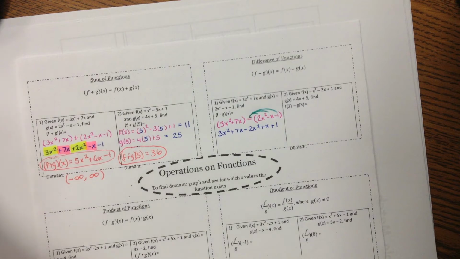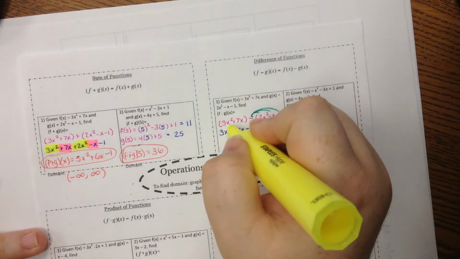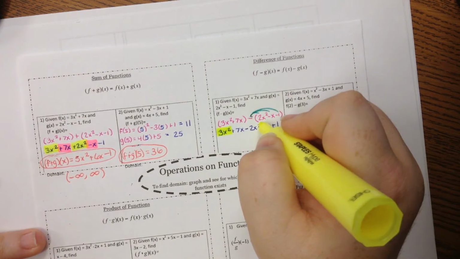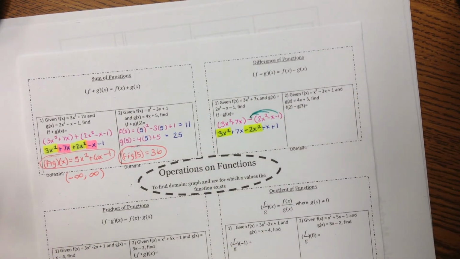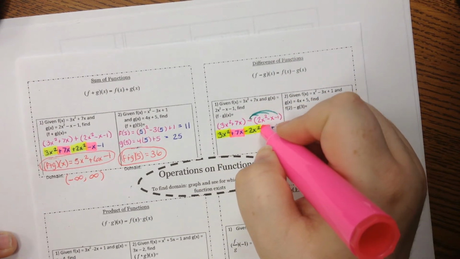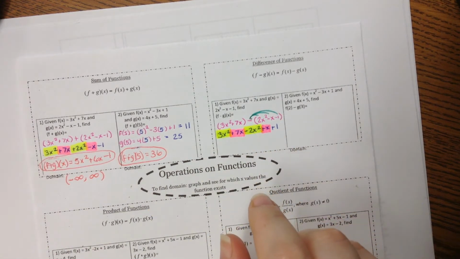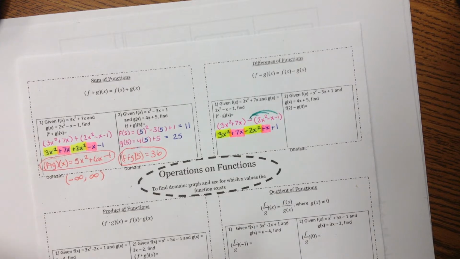Now that we've gotten rid of the parentheses, we can combine our like terms. I'm going to find my highest exponent, my x squared. There is another x squared, so I'm going to highlight those two. I have a positive 3x squared and a negative 2x squared. Make sure you see what the sign is. Then the next one is going to be the x's. I have a positive 7x and a positive x, so I will make sure I highlight both of those. The 1 is by itself. There is no other constant, so I know that that 1 will remain as plus 1.